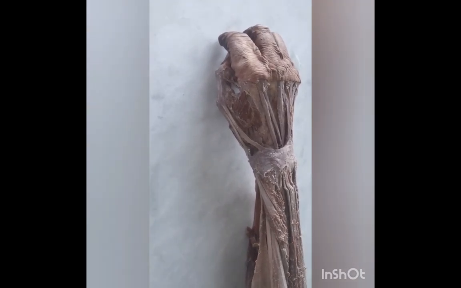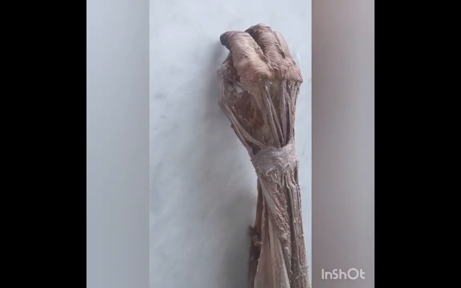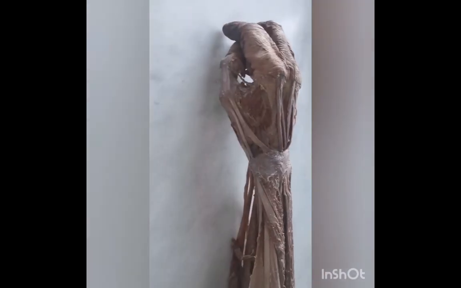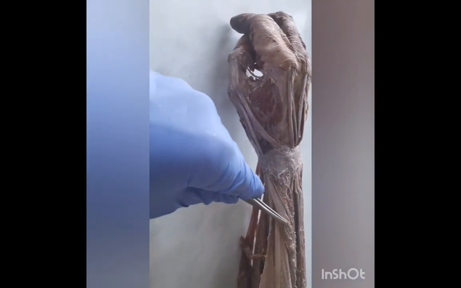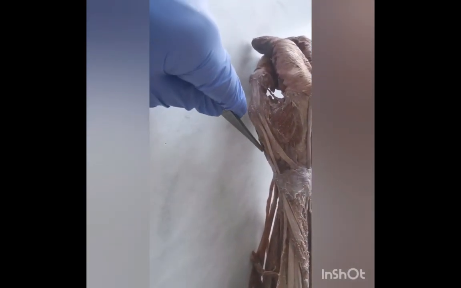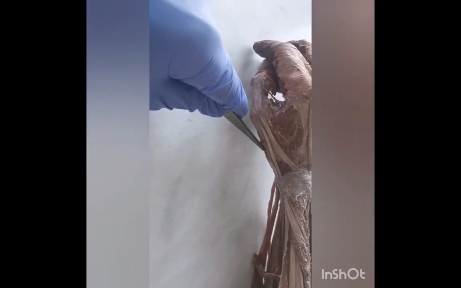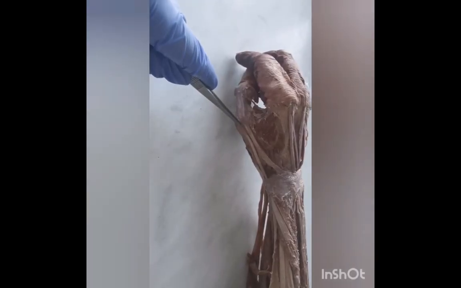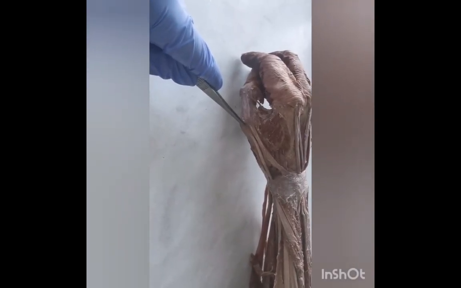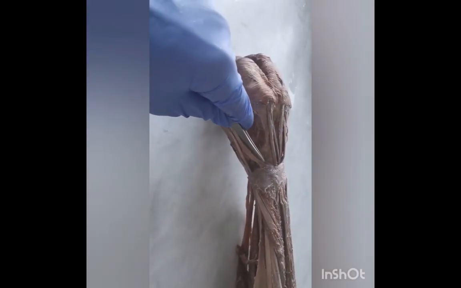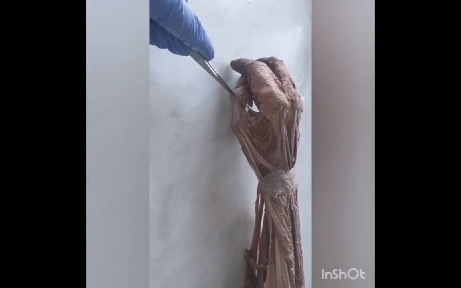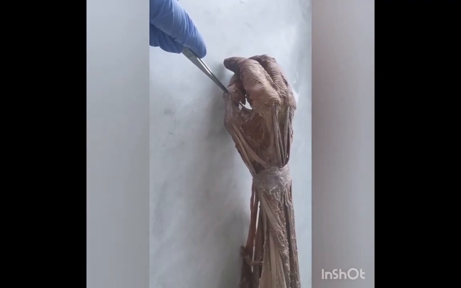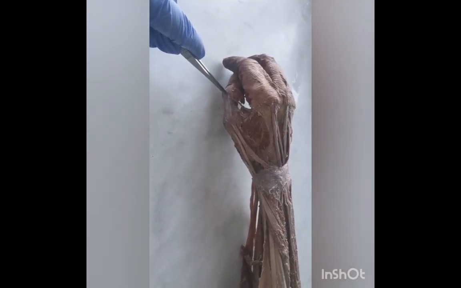What are the insertion points of these 3 muscles for the thumb? They insert as a scale. So the first one, the abductor pollicis longus, inserts on the base of the first metacarpal bone. The extensor pollicis brevis inserts on the base of the proximal phalanx of the thumb, and the extensor pollicis longus goes to the base of the second phalanx of the thumb, where its insertion point is.